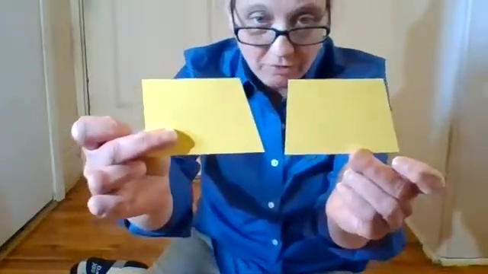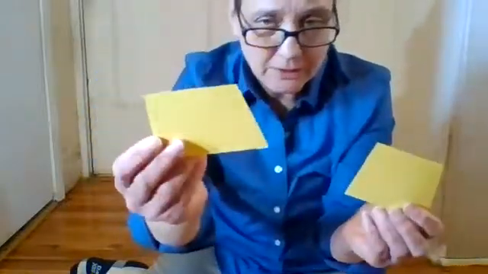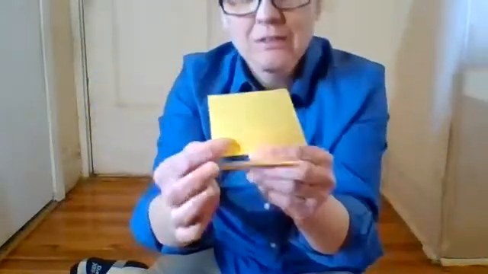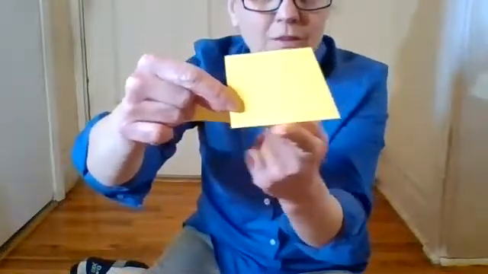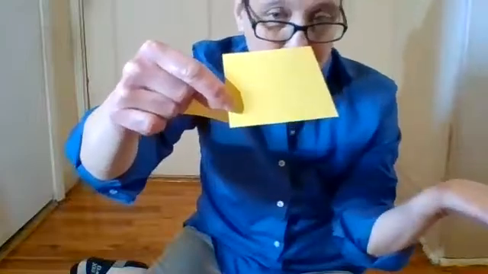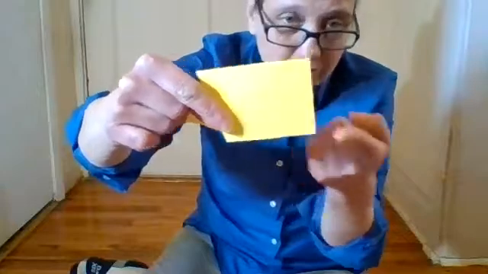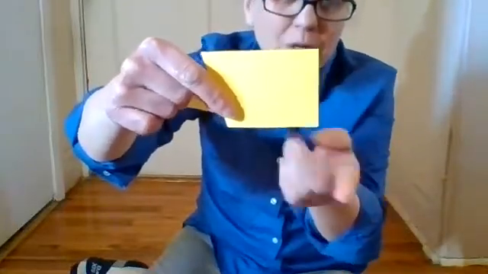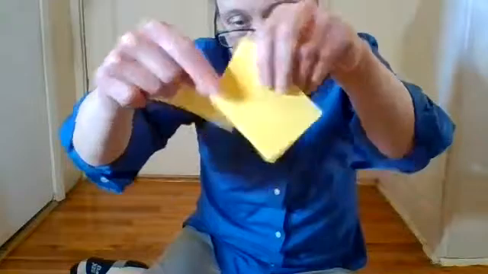Now, you'll notice I can't just flip these over, because a trapezoid has two bases. If I turn it this way, I have one base here. We're going to call that the big base because it's the longer of the two bases. If I flip it over, now this is the other base, and we're going to call this the little base because it's the shorter of the two bases.